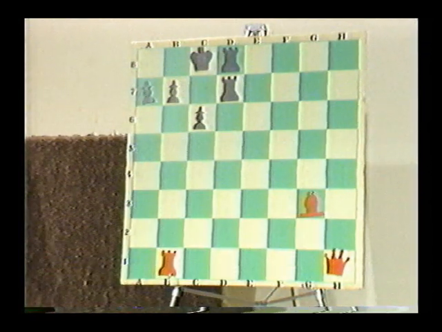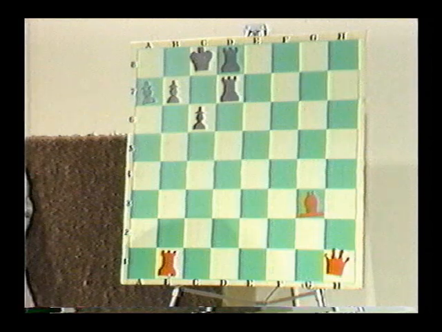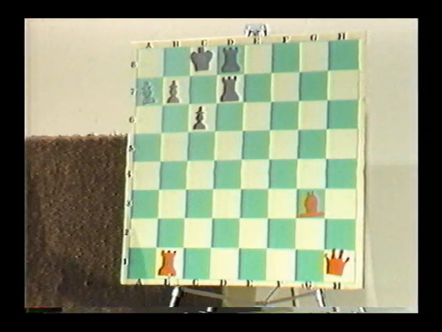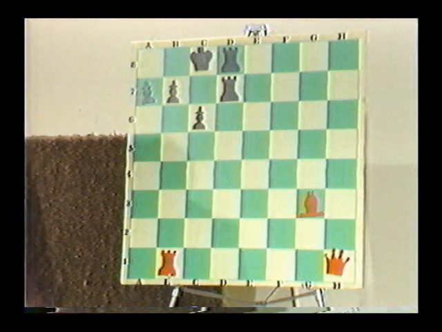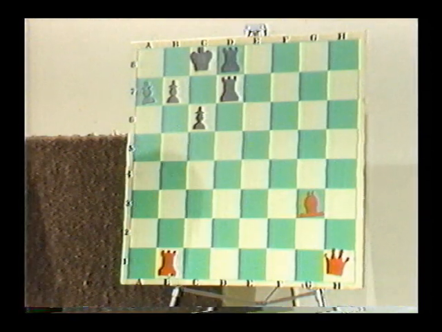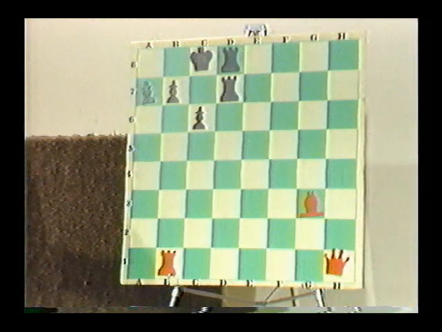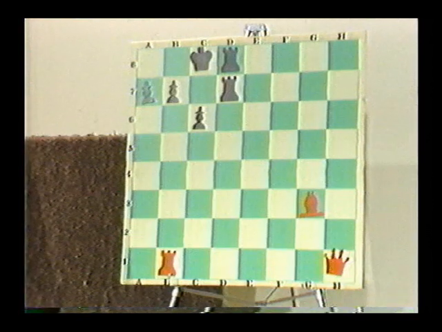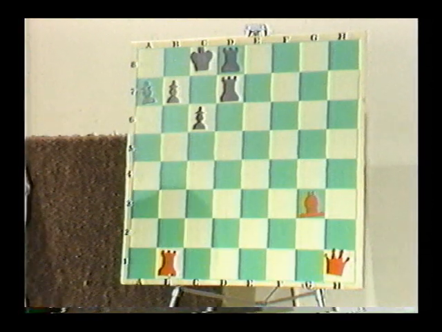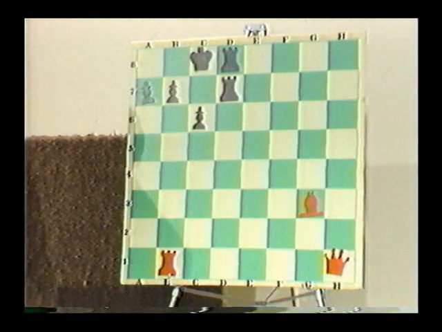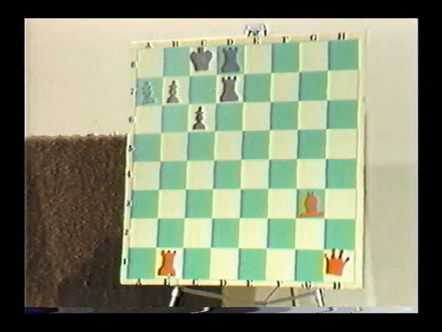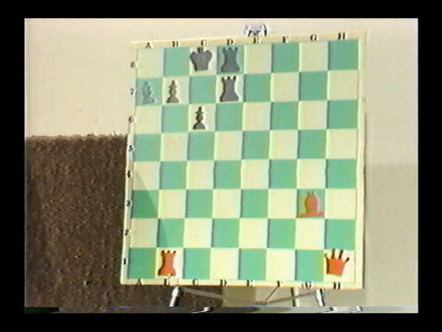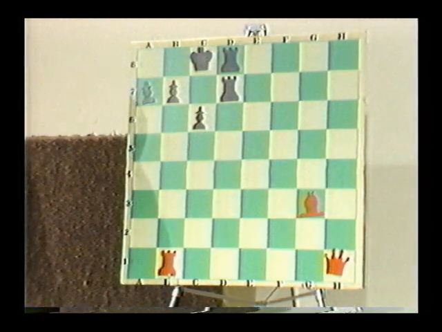I'll set up another nice one. They should be coming easier to you. I think one thing you're noticing in all of these, and what you're looking for, is some sort of flashy sacrifice. This is one reason I've selected these positions, because I want you to realize that sacrifices are order of the day when you want to smash your way into the enemy's camp.